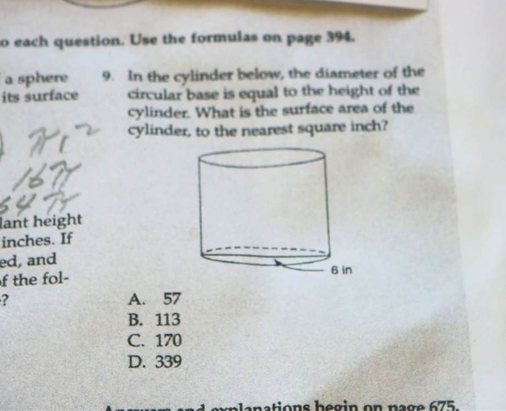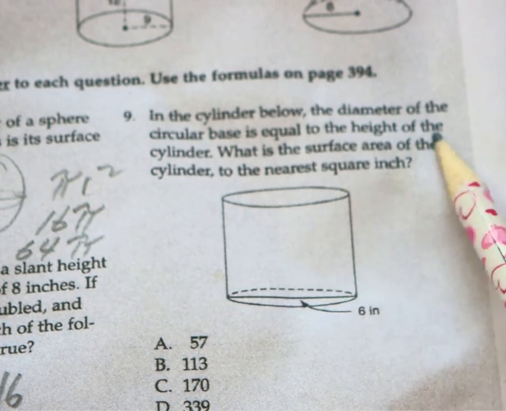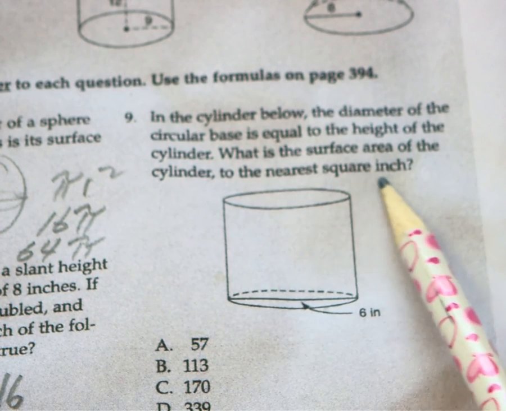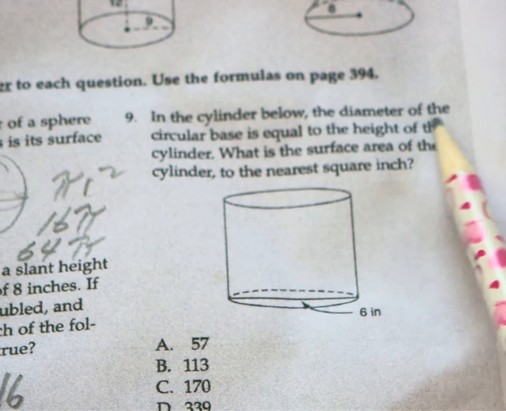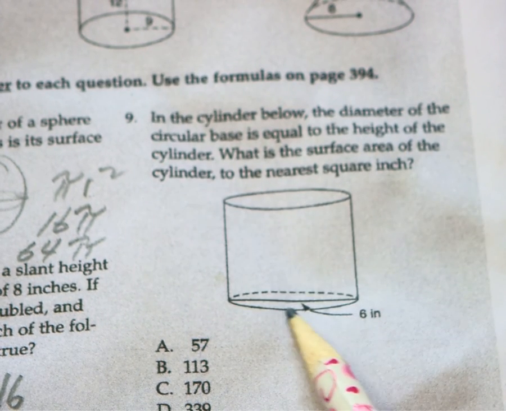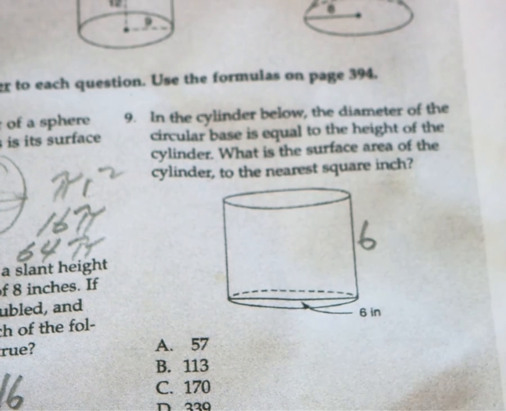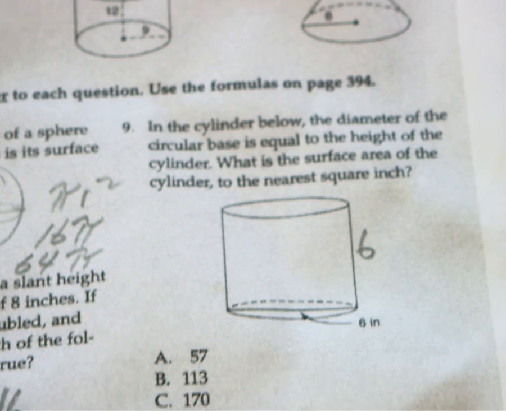Okay, did you do it? Let's check here. In the cylinder below, the diameter of the circular base is equal to the height of the cylinder. What is the surface area of the cylinder to the nearest square inch? Okay, in the cylinder below, the diameter of the circular base, that's 6, is equal to the height of the cylinder. That means this is 6. What is the surface area of the cylinder to the nearest square inch?